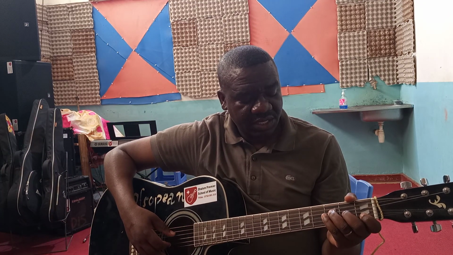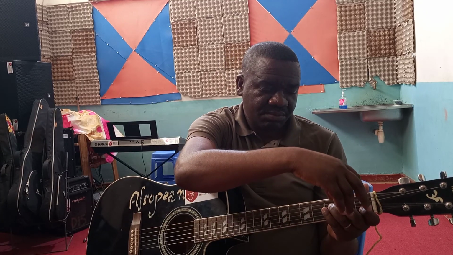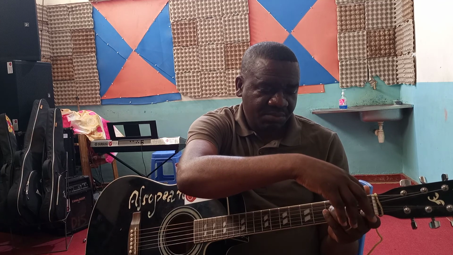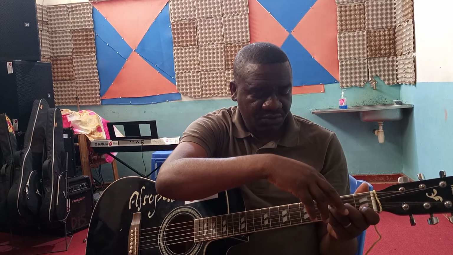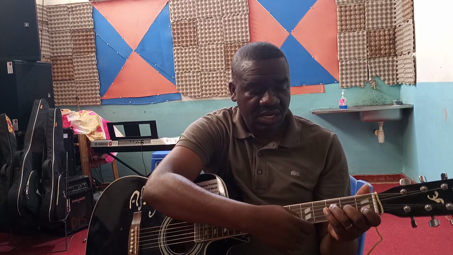Things to note about those chords I'm playing are that I'm playing string 2, 3, and 4. And they are the same strings I'm pressing here. So I'm pressing string 1, string 2, 3, and 4. I'm not playing string 1, and it is not pressed here.